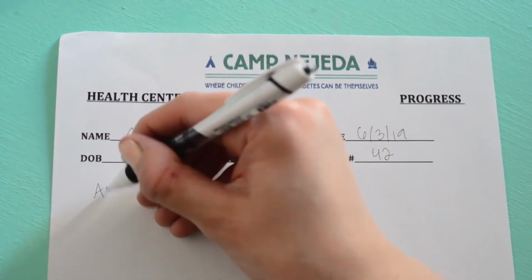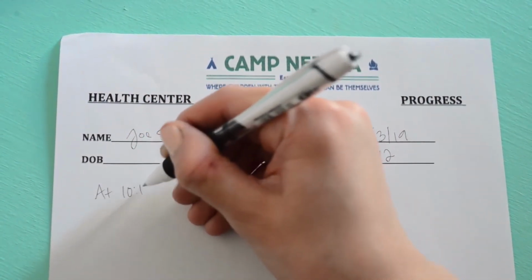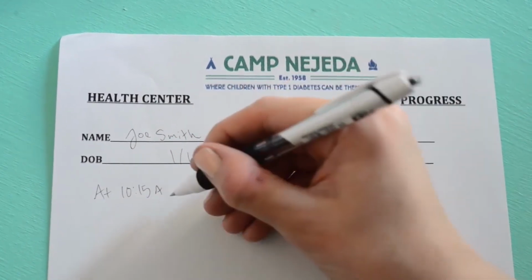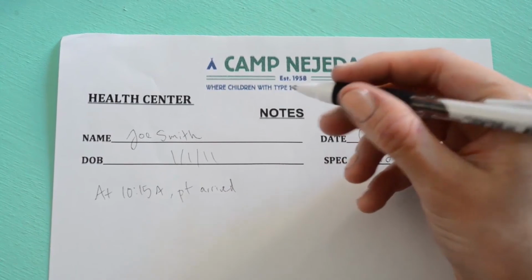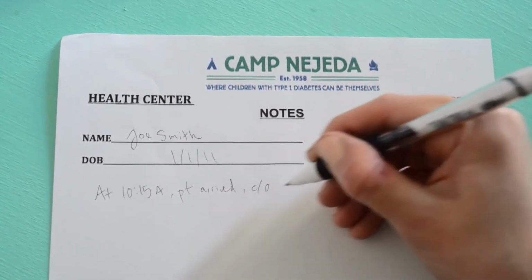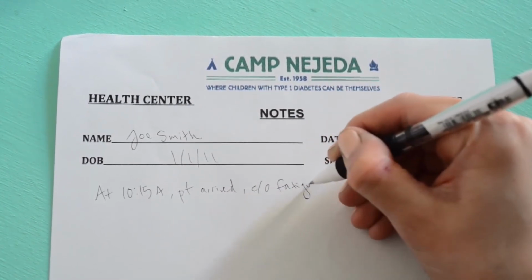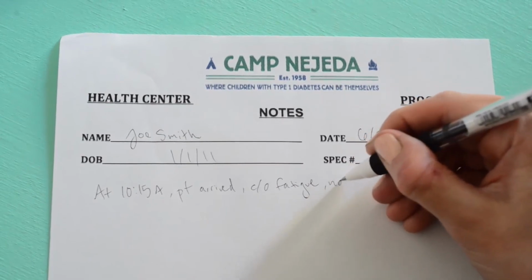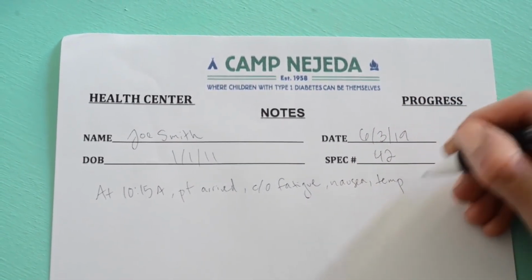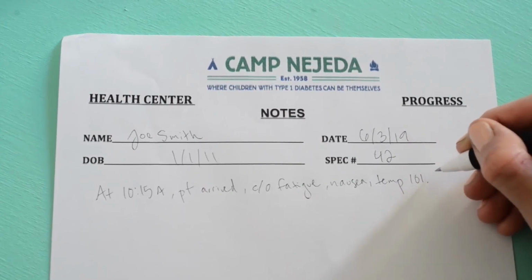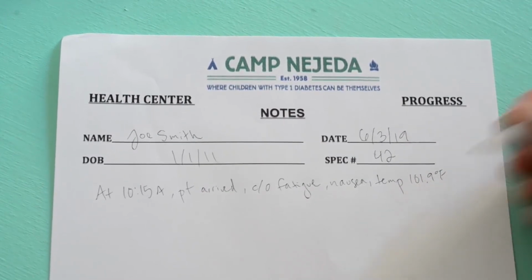So you would put, let's say at 10:15 a.m., patient arrived. Let's say he complained of fatigue and nausea. Maybe we'll put that his temp was 101.9 Fahrenheit.